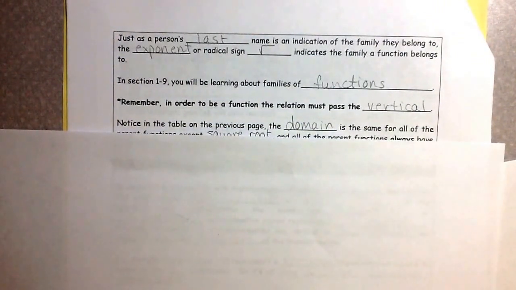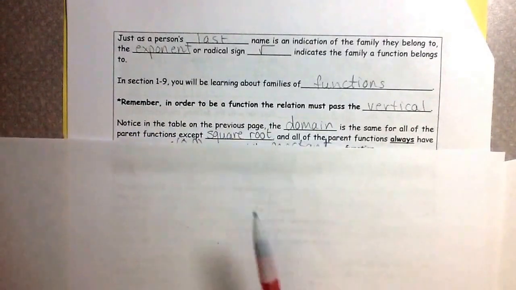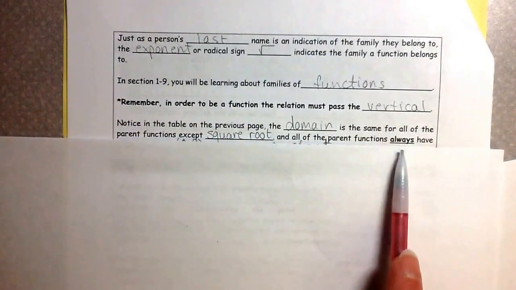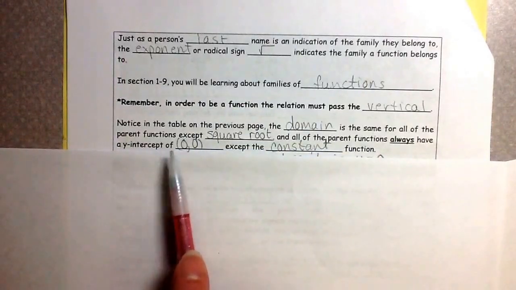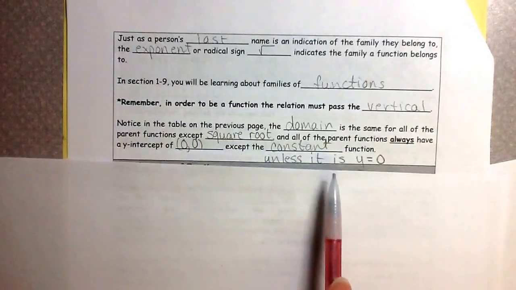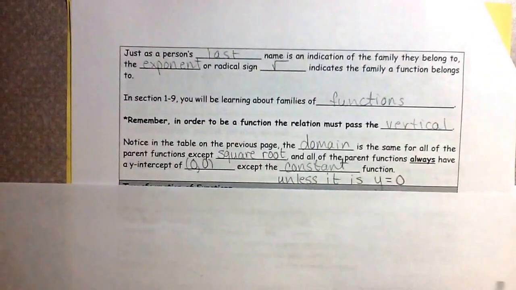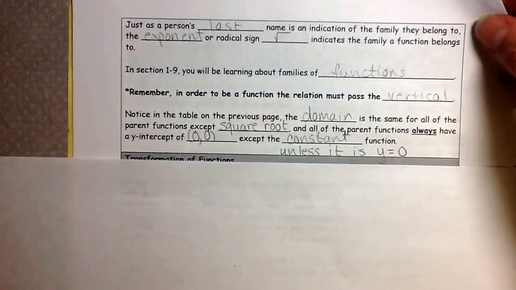And if you notice in the table from the previous page, this is what I just mentioned. The domain is the same for all of the parent functions except for the square root. And all of the parent functions will always have a y-intercept of (0, 0) except for the constant, unless the constant function is y equals 0.